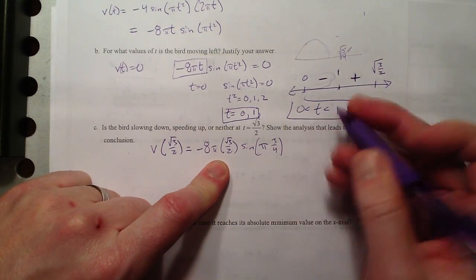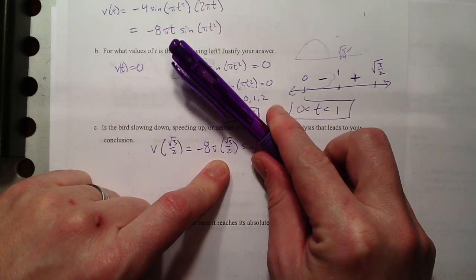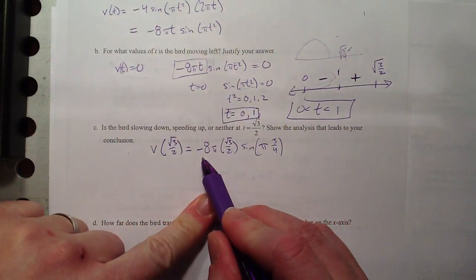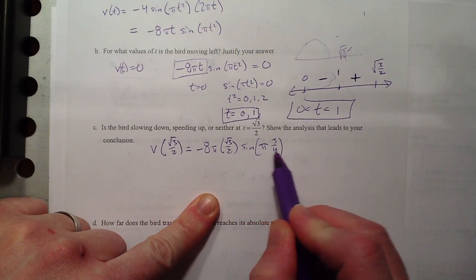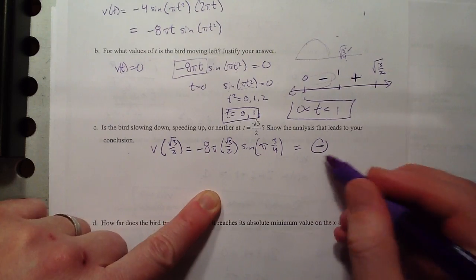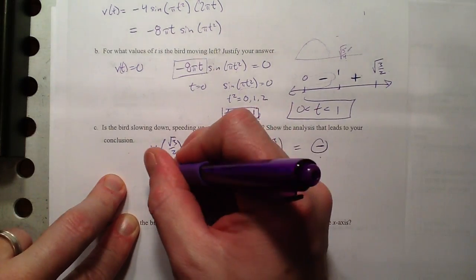And the sine of 3 pi over 4, that's the y-coordinate here, that would be positive. So this is negative times positive, positive, positive. So that's all. It's going to be negative. All we care about is the sign, right?